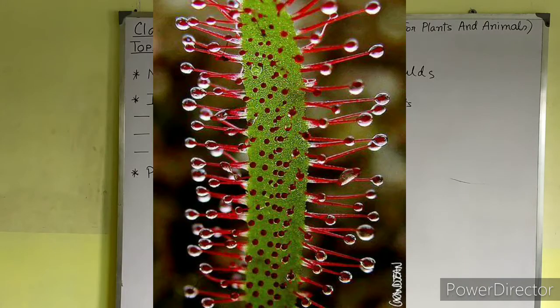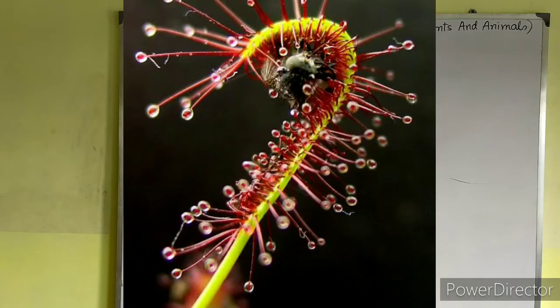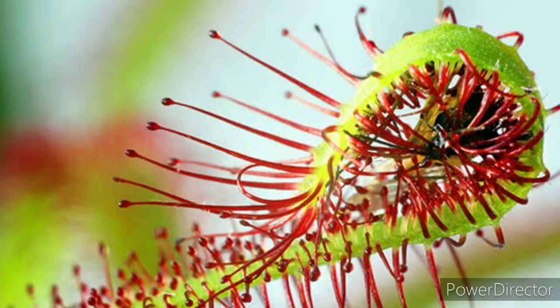The leaves of sundew are covered with hair that have a sticky liquid on them. This liquid shines in the sun and attracts insects. As the insect sits on the plant, it is caught by curling of hair.